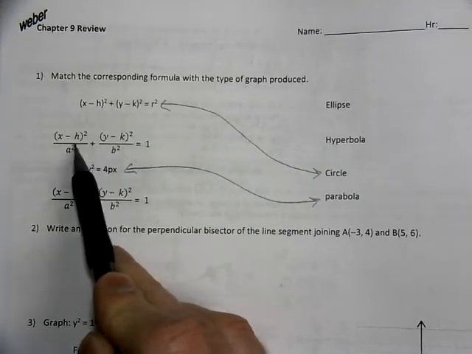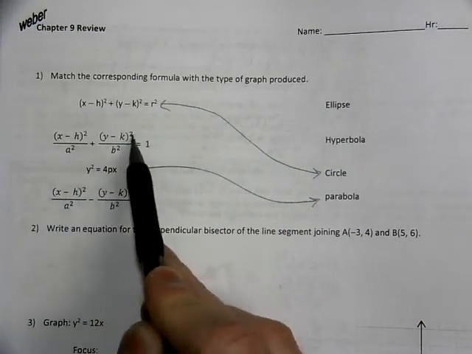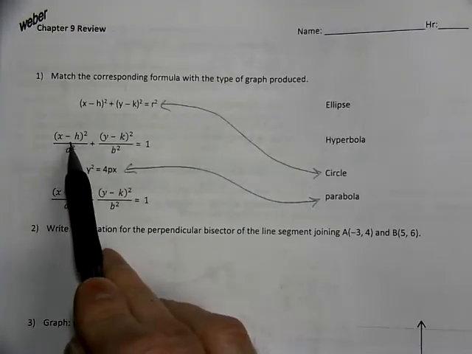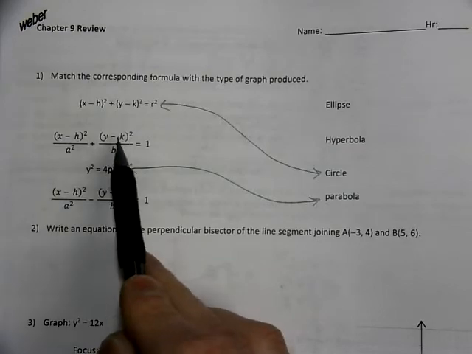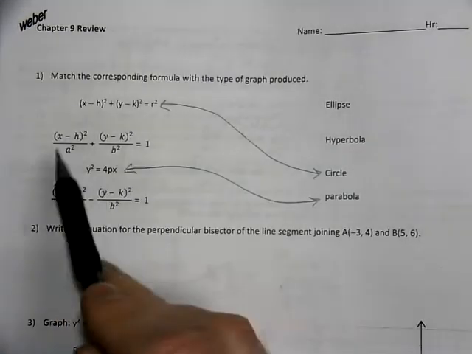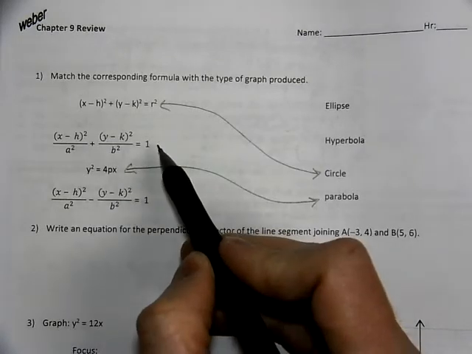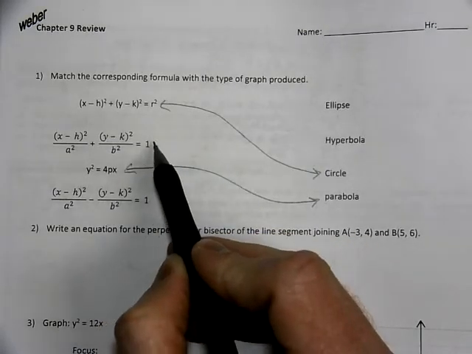Here you have a plus in between your x squared and your y squared. There could be a possible translation. This would be an ellipse. That's a horizontal direction. The major axis is horizontal.